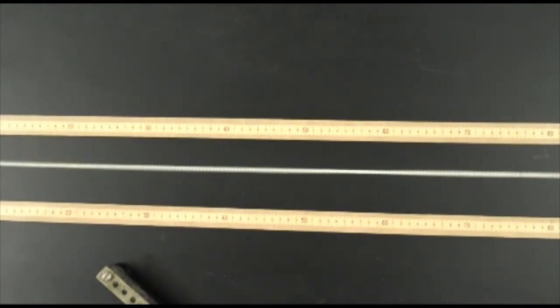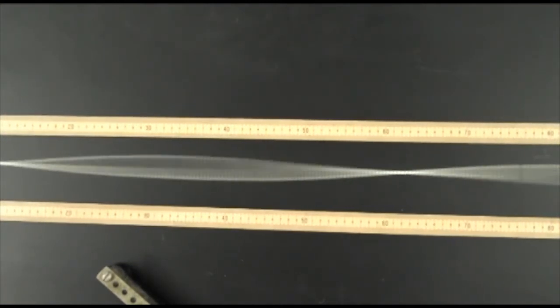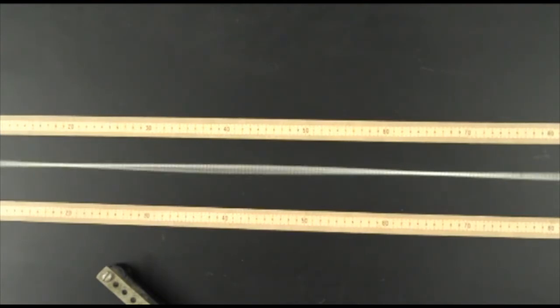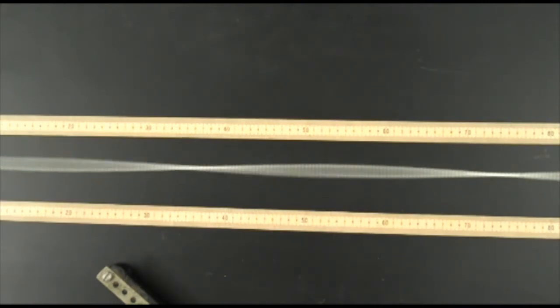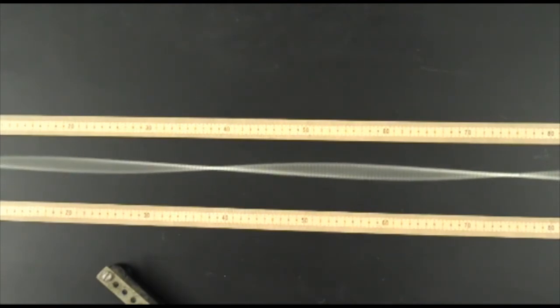This is 20 Hz. 21 Hz. 22 Hz. We see a standing wave pattern at 22 Hz. 23, a little bit left of the standing wave pattern, but it's going away. 24, 25, 26, 27, 28, 29, 30. At 30 Hz, we have a new standing wave pattern.